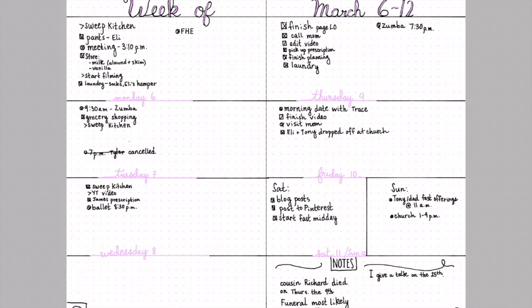Okay, so I just wanted to show you the setup I'm kind of using for my weekly spreads. At first I was trying to use some vertical boxes, and I didn't have enough room, or it wasn't working. So what I've just done is laid each day out horizontally on each page, and then on the bottom of the right hand page I've got smaller boxes for Saturday and Sunday because I don't have as much going on then. And then I've been leaving a space down below for notes for things that either I have coming up the next week or just other things I need to make a note of and figure out what I'm going to do about that.